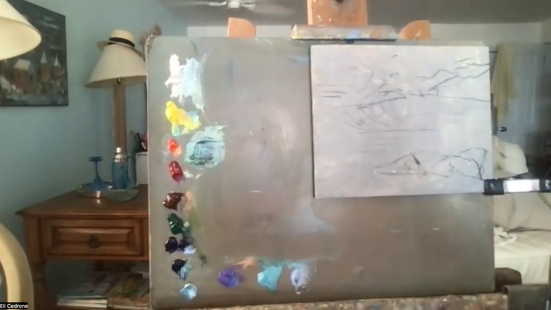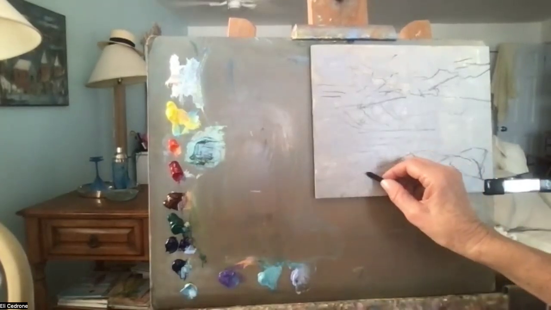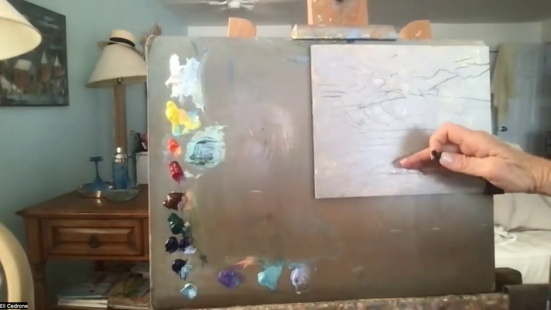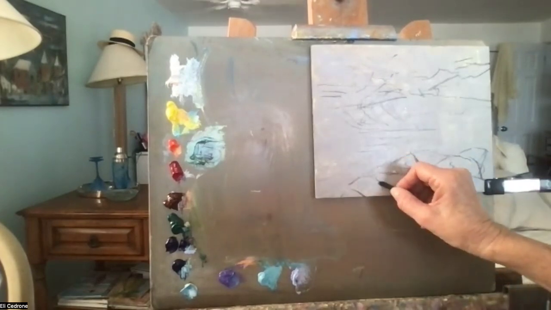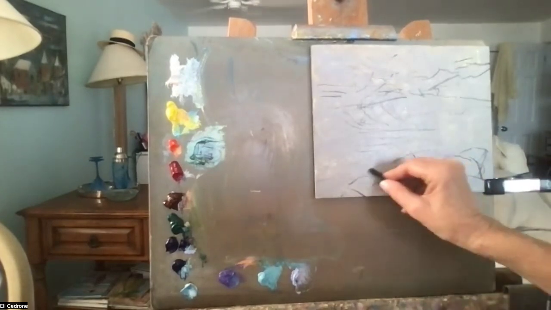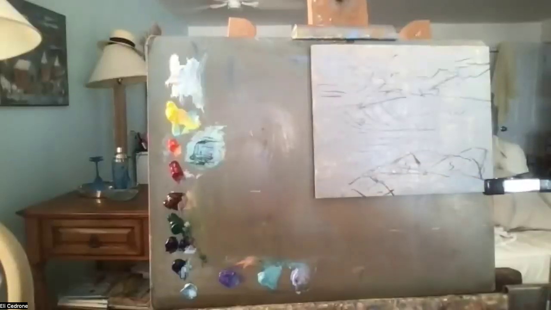I don't like that either. We'll see. But it's like this is behind whatever this rock is in front. So maybe there's a rock going this way. Okay, we'll try that. I don't know, let it just crop off.